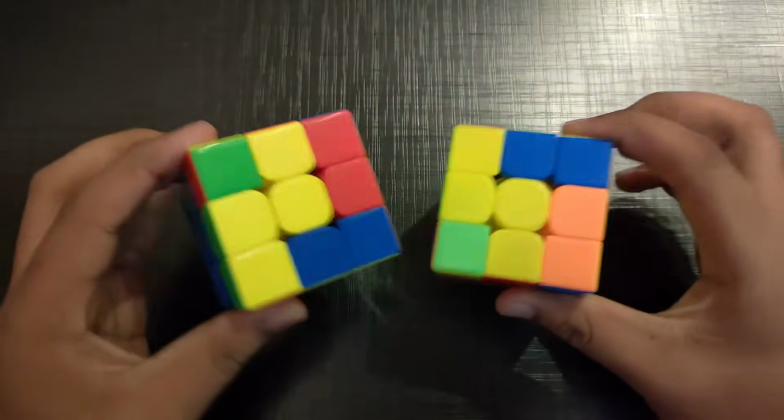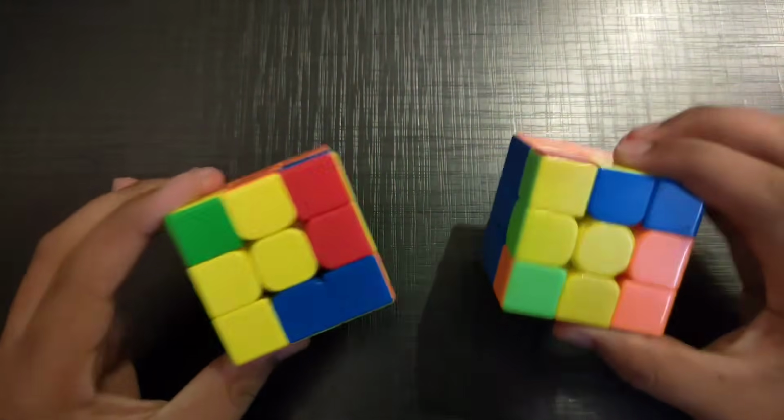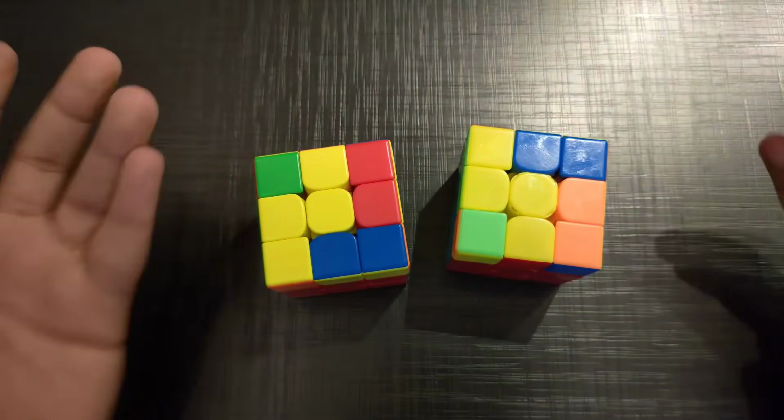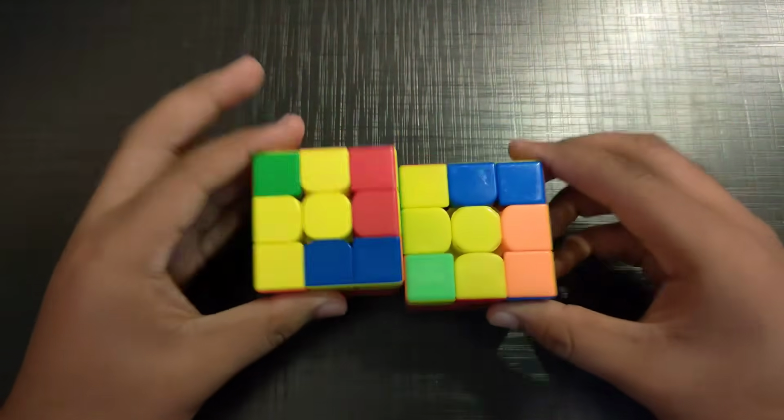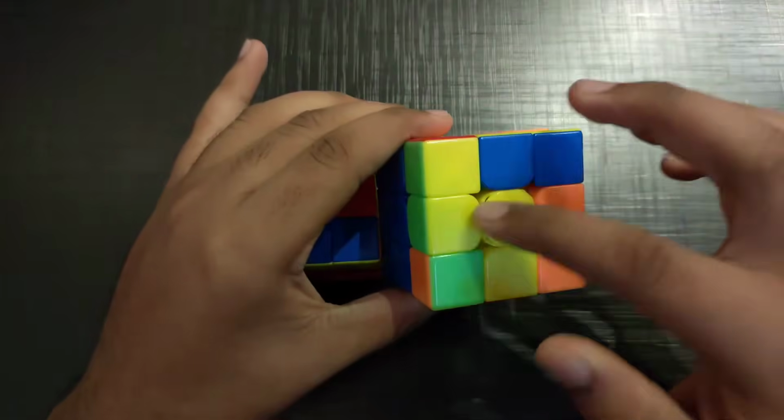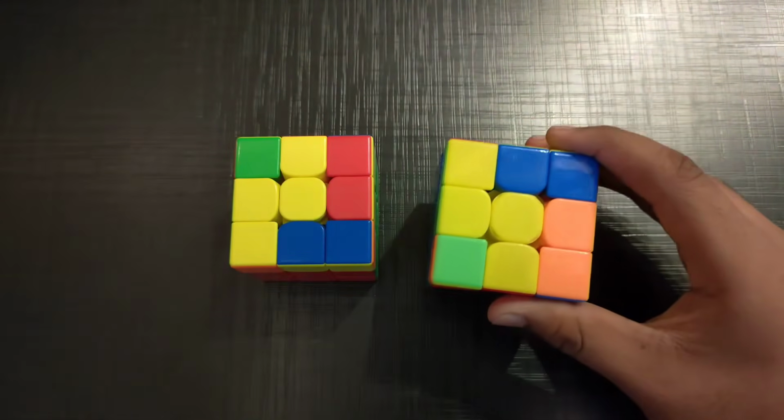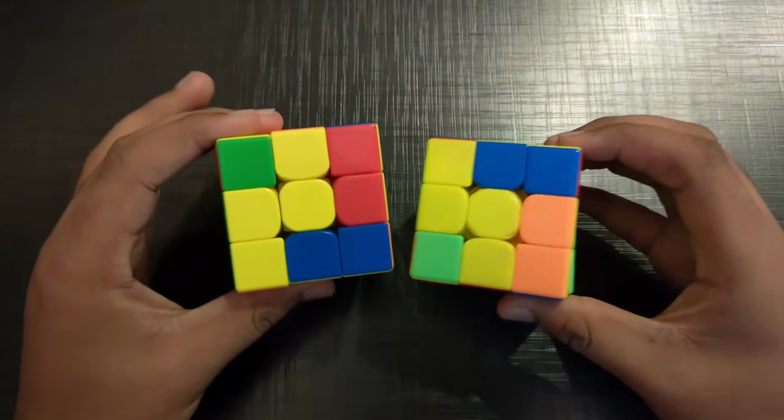Finally, we have arrived at Orientation of the Last Layer Part 9, the second last part of Orientation of the Last Layer. Today we are going to talk about Lightning Bolt, the 9th part. If you want to watch any of the previous 8 parts, the link is in the description.